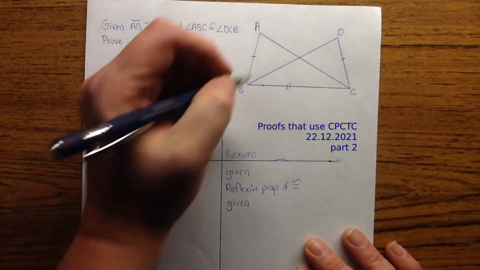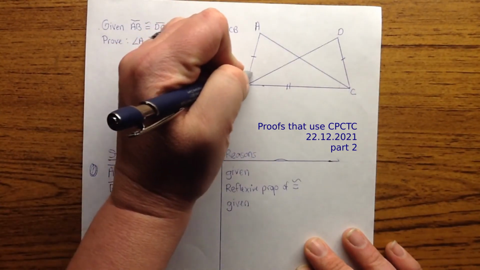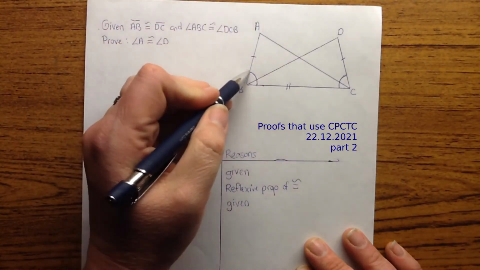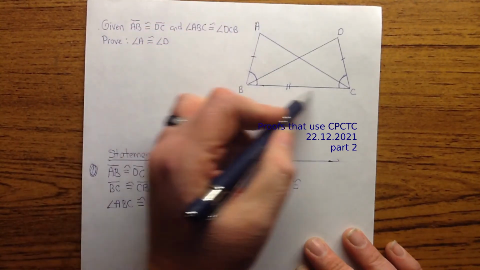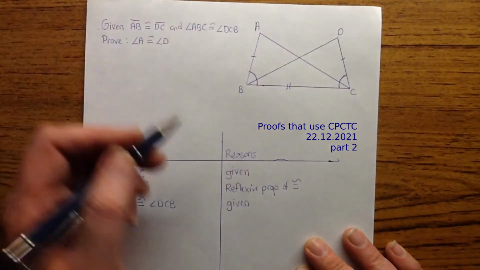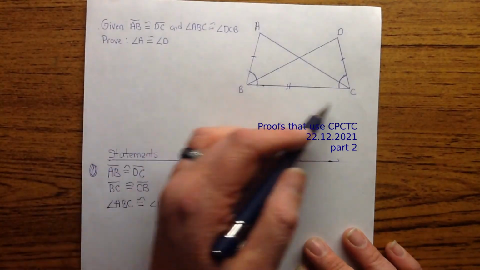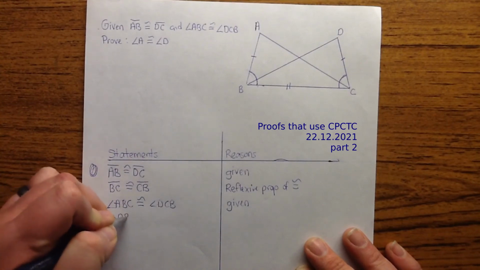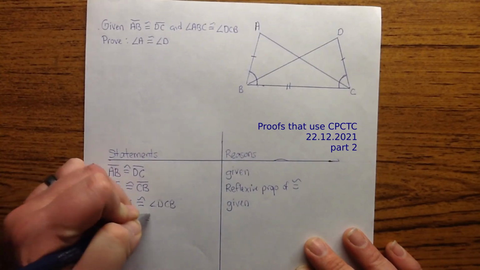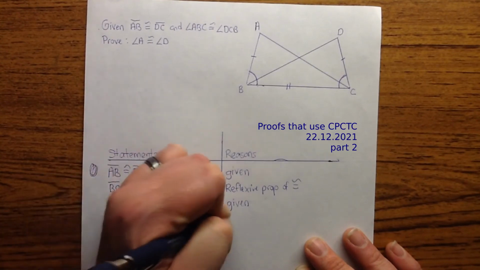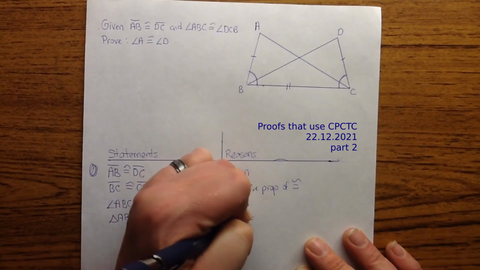Well, now we have enough to establish, I'll draw the arc mark here, but remember this arc mark here represents the full angle and not the pieces, okay? Same thing with this arc mark. So now we can establish side-angle-side congruence. So triangle ABC is congruent to triangle DCB by side-angle-side congruence.